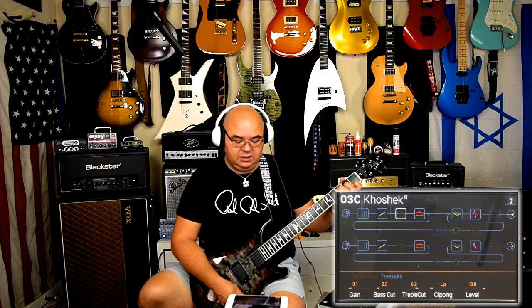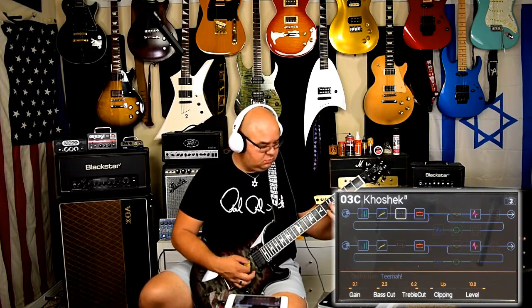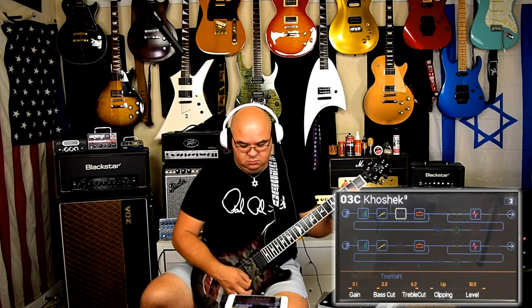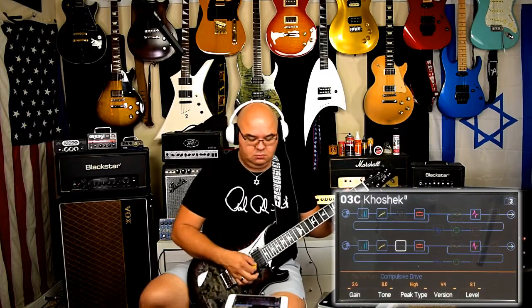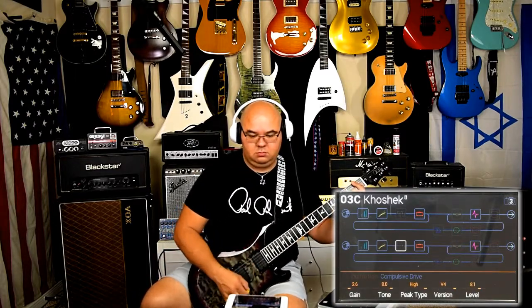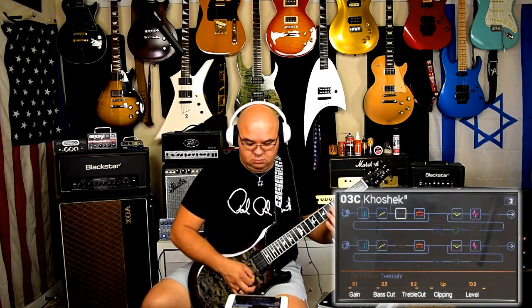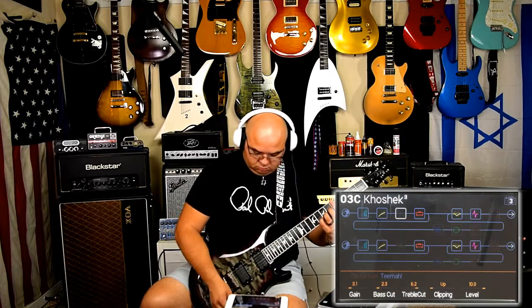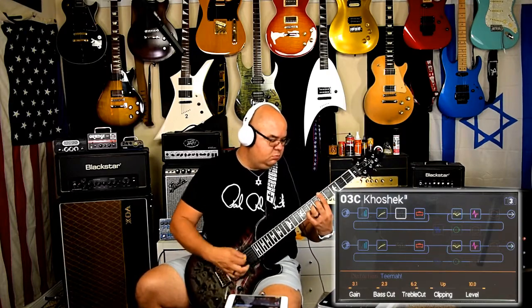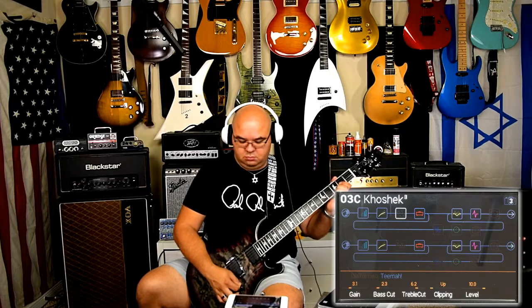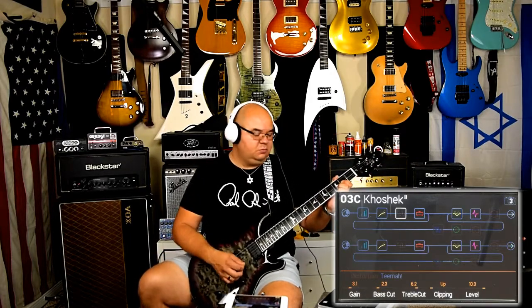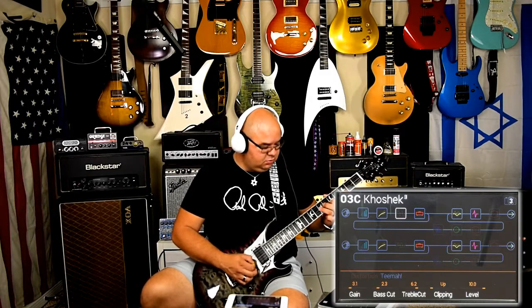With EQ inside the effects loop, it really brings the amp to life. This is without the EQ. The amp really comes to life with single coils. Good single coils with that.